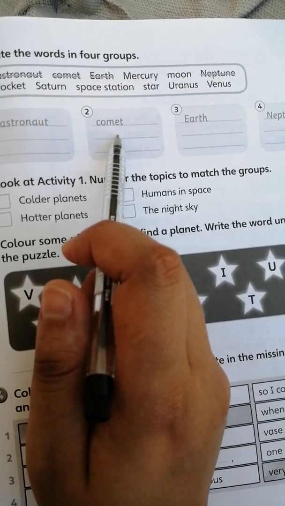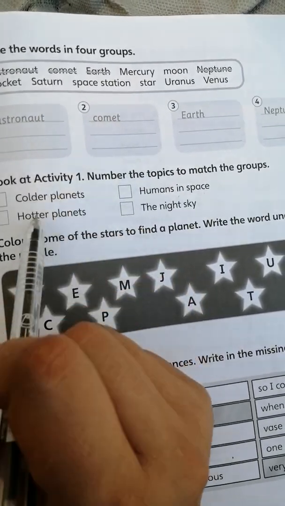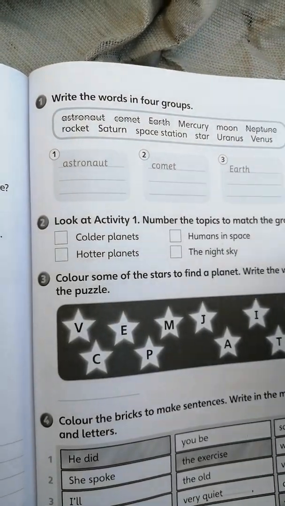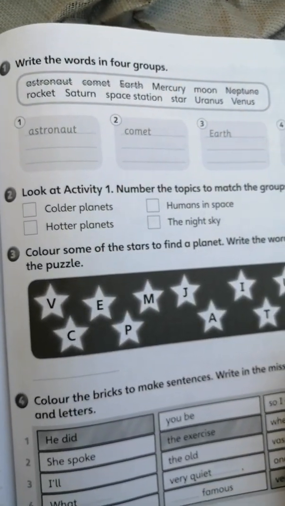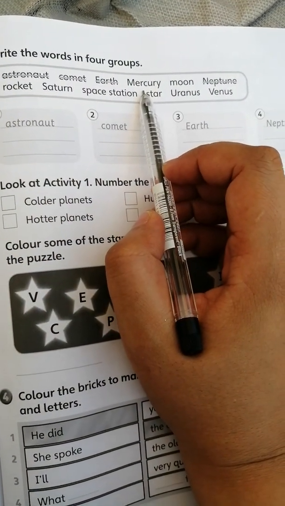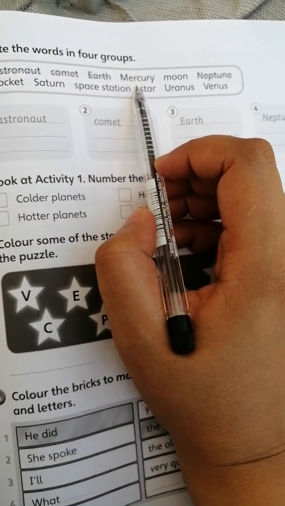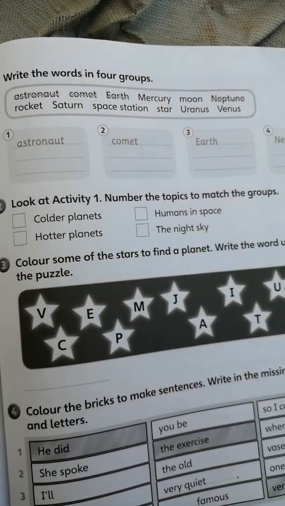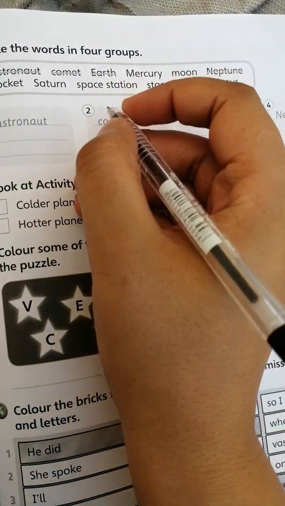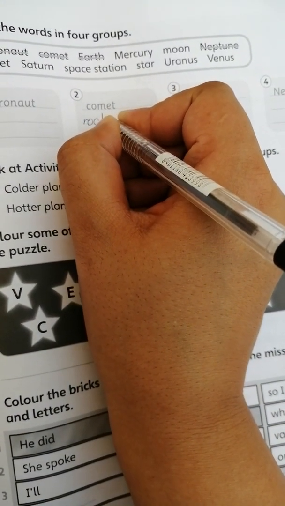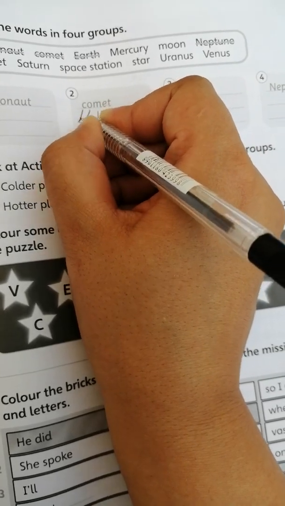Okay, and comet here is hotter planets. So here in one we are going to read to find Mercury. Mercury is the nearest one to the sun, so it will be a hotter place, a hotter planet. So here Mercury.